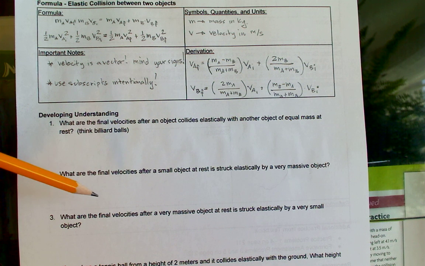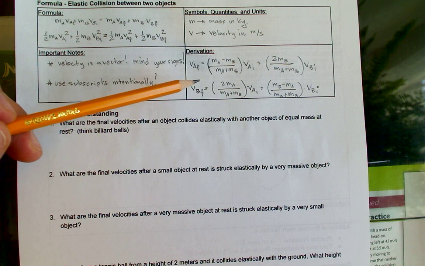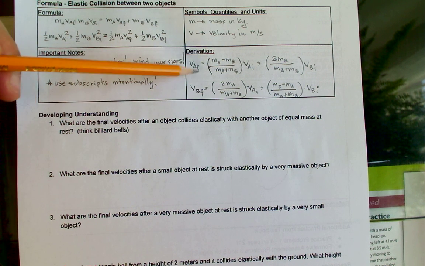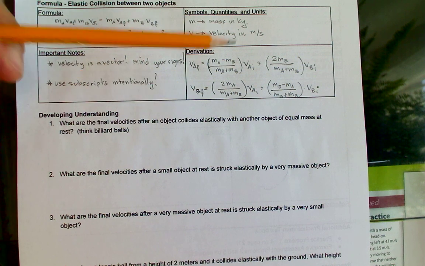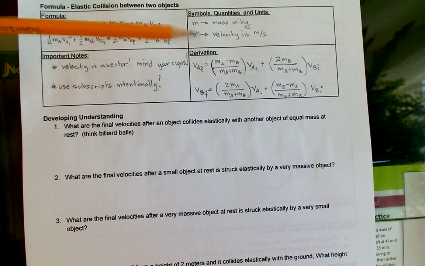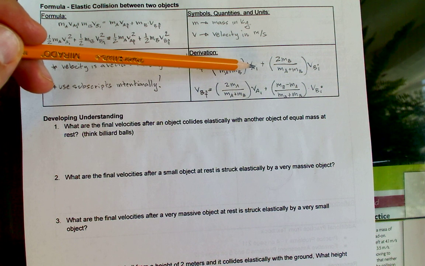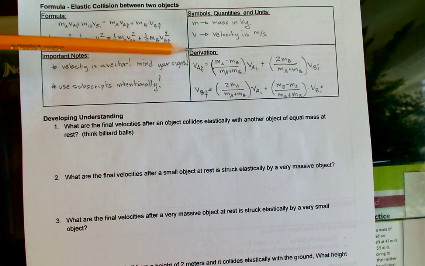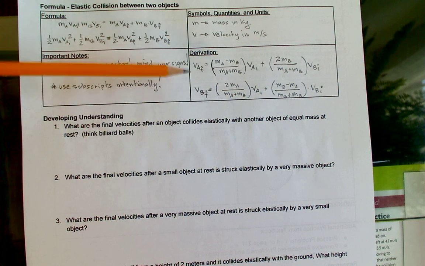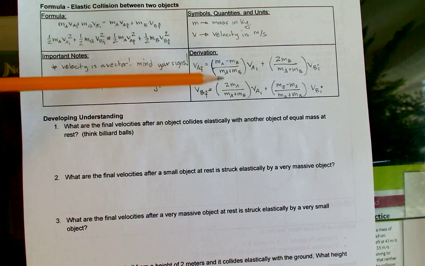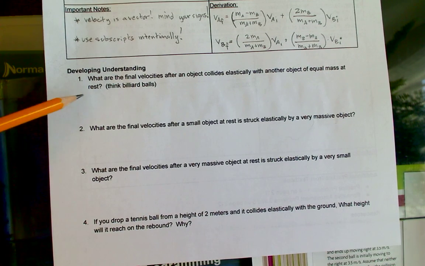The first two questions down here ask us to think about this relationship. Again, these look kind of complex, but notice that the final velocity of each of these objects is really just a combination of the initial velocities. How much of the initial velocity of A ends up in the final velocity of object A, and how much of the initial velocity of object B ends up in this final velocity, depends on the relationship between these masses. So let's work a couple problems and see what it looks like.